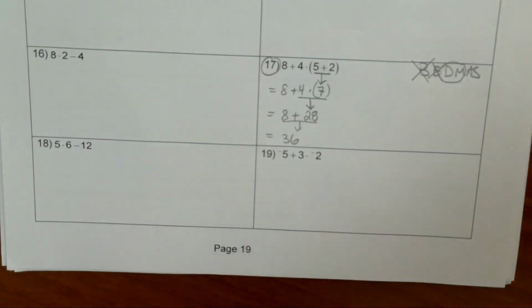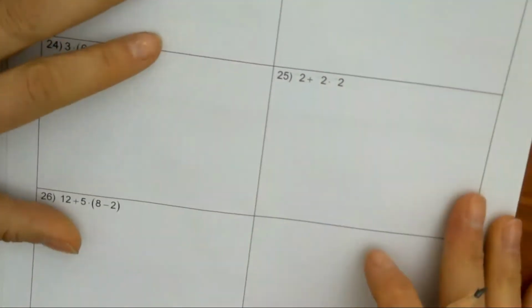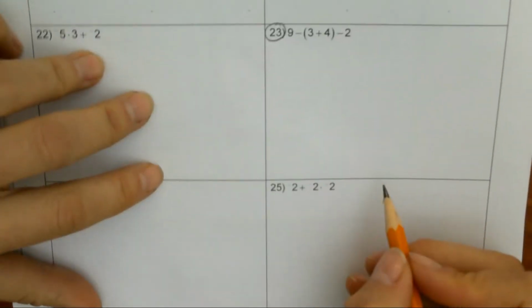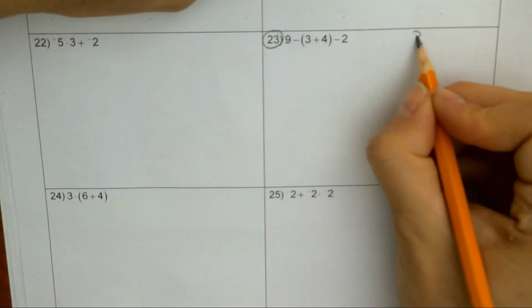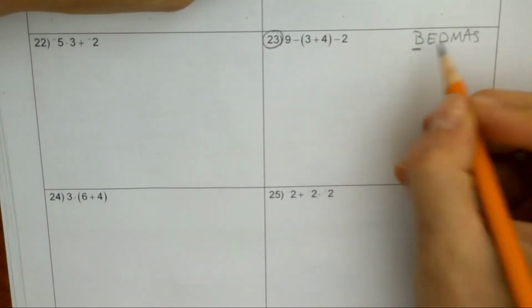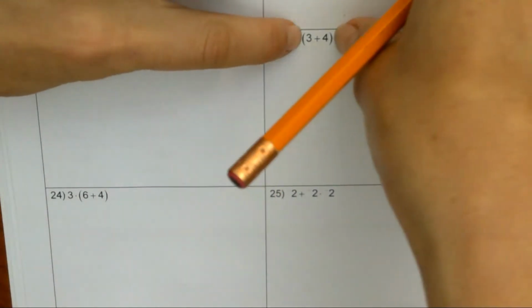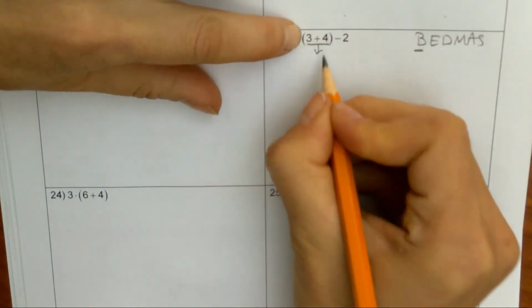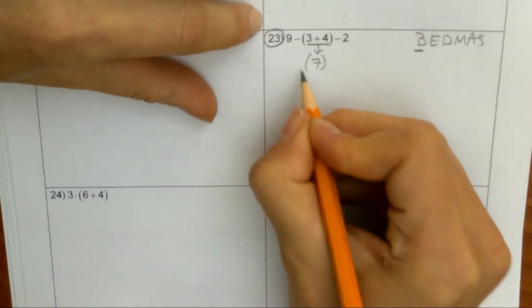Okay, let's turn the page. And let's look at number 23. You have to be able to see it. Okay, let's write BEDMAS. Do I have brackets? Yep, inside my brackets, so I can do something. So let's do that first. 3 plus 4 is 7. Keep your brackets.